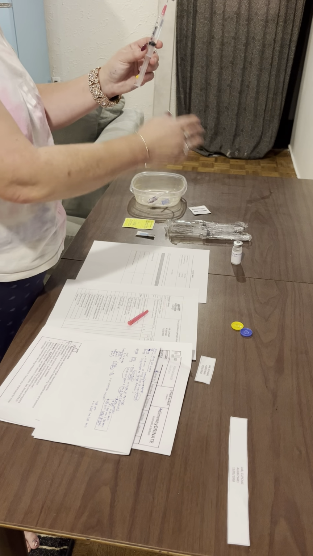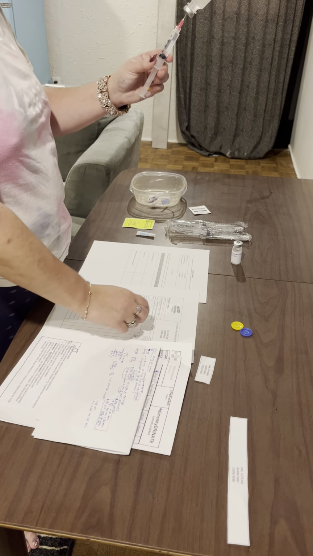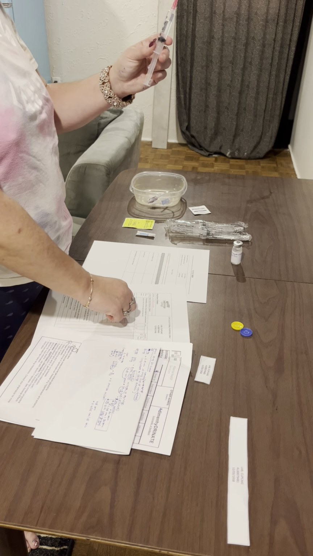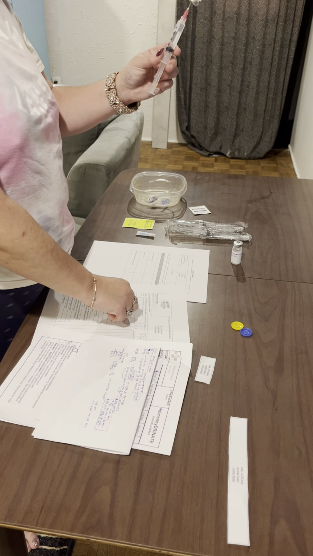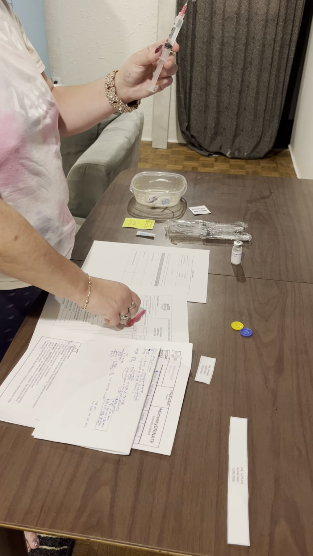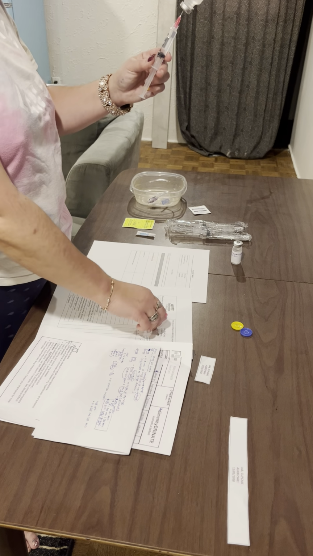So again, what I would do to fix this is discard all of this, do the whole process again, get a new syringe, get a new needle, draw everything up, do our checks. But in the interest of time and for the video, you've always said that we can kind of fix our issues, so that's what I'm going to do, and we're going to assume that this is okay.